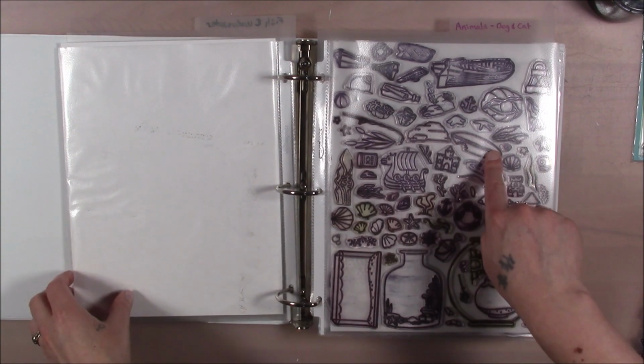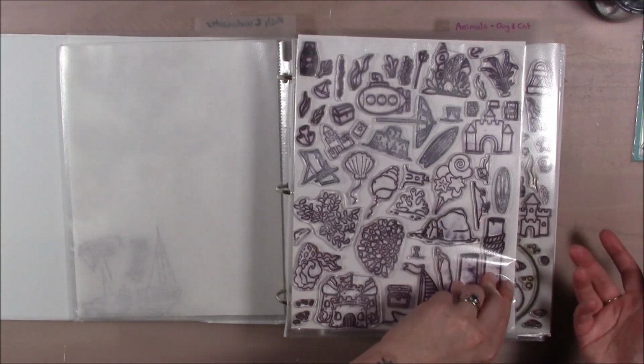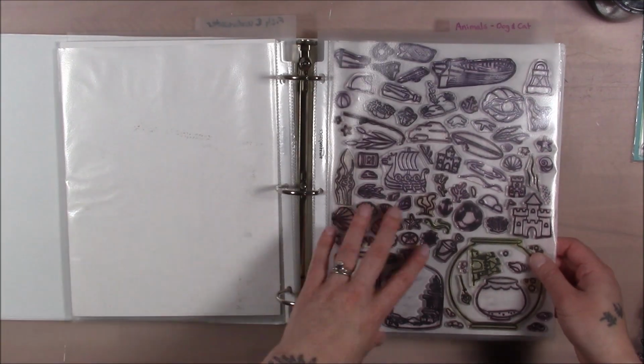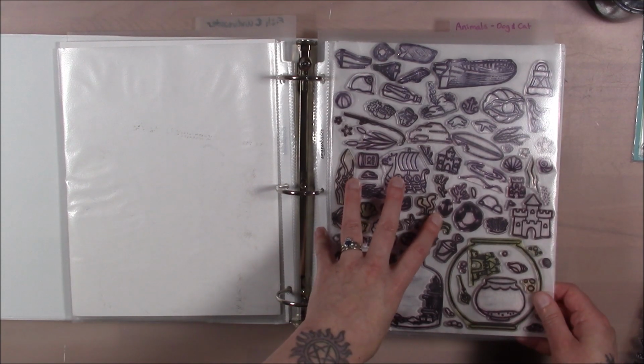Do you need a surfboard? Here's one here. Here's one there. What kind of surfboard do you want? You know? This is the where you start section.